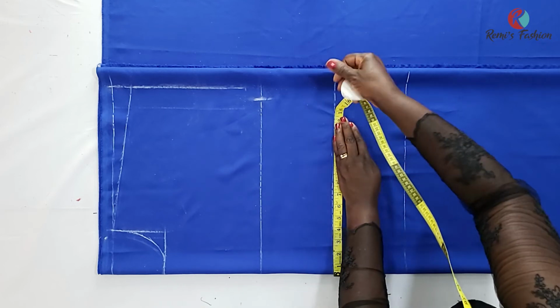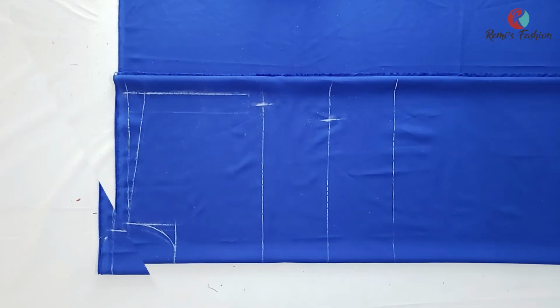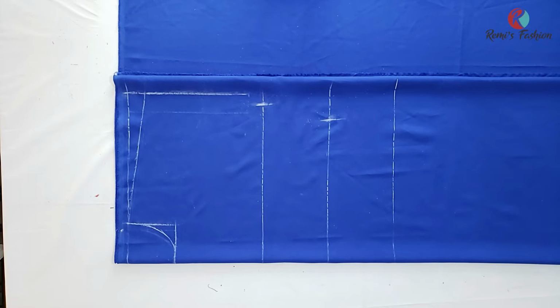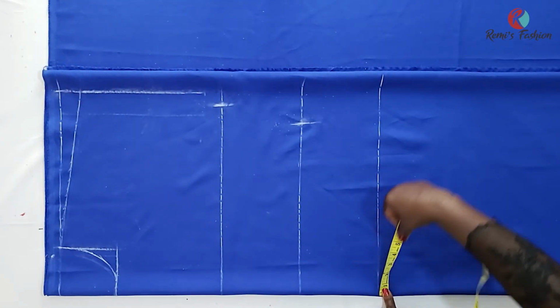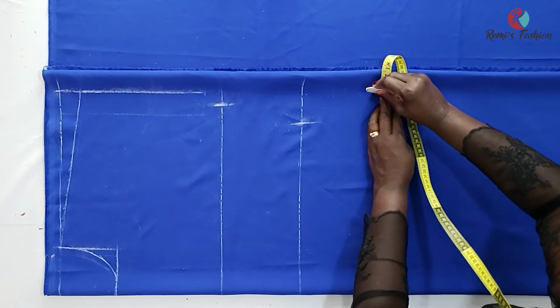13.5 puts me here. The next one is my hip circumference. My hip circumference measurement is 47 inches. By the time I divide that by 4, it's going to give me 11.75 inches. And I'm adding 4 inches ease allowance, which is 15.75. So I'm going to measure 15.75. And that puts me here, and I'll mark.